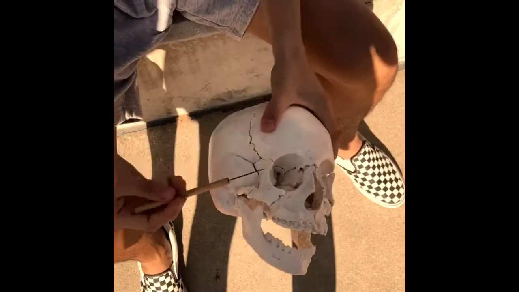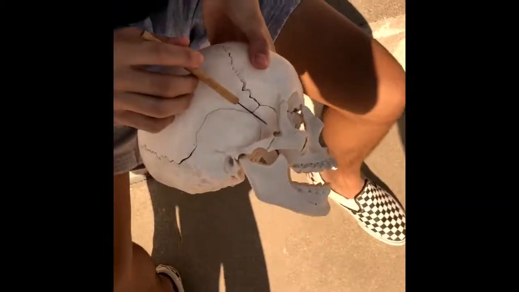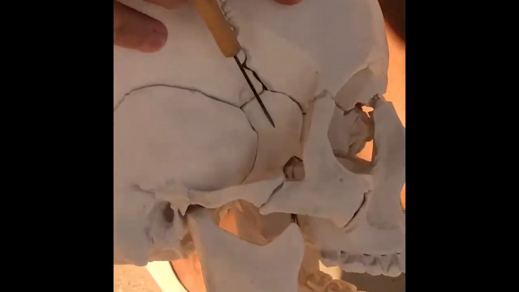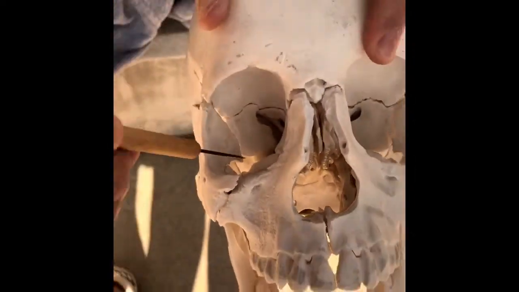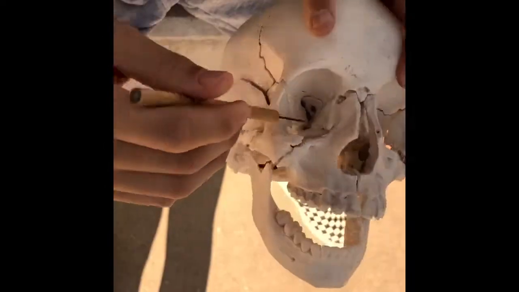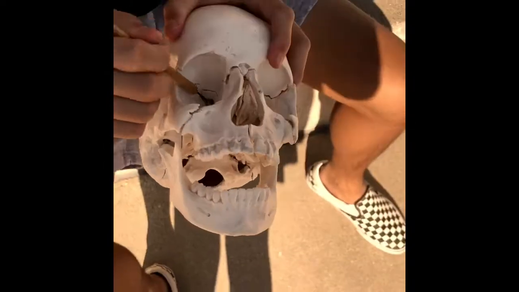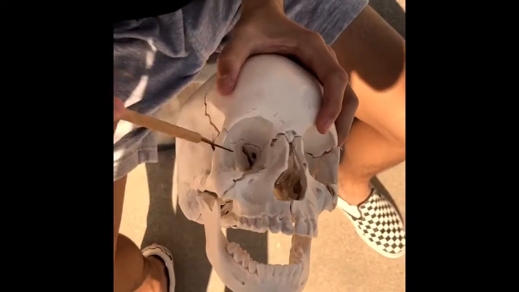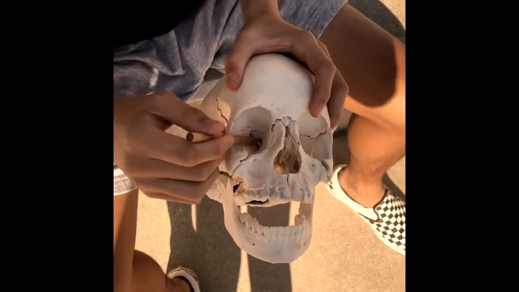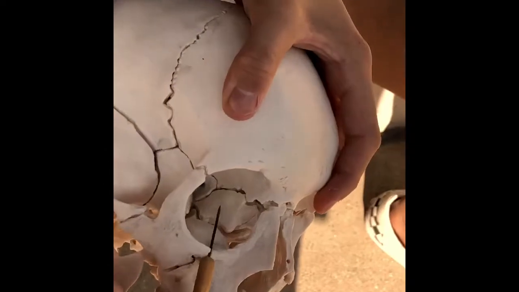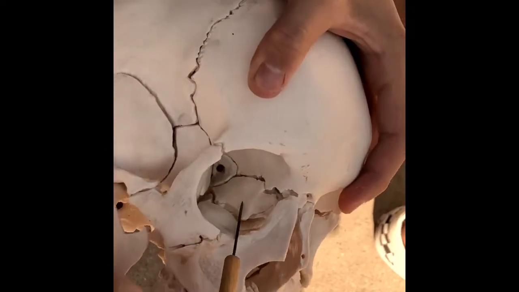So here we're going to be focusing on this general area. From this angle we can see the sphenoid bone, and you can also see that in the eye angle of it, which is right here. And right here we have the superior orbital fissure, and here we have the inferior orbital fissure. And this little hole right here allows a passageway for the nerves to go through. And on the side by the nose right here, we call that the ethmoid bone.